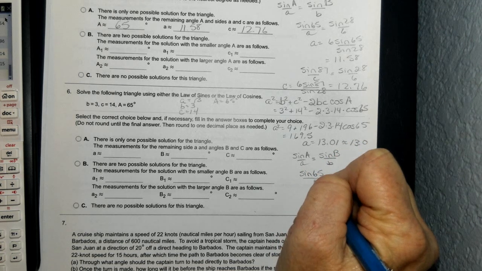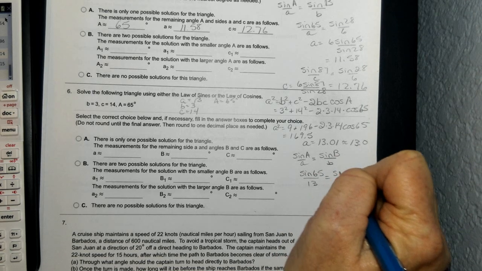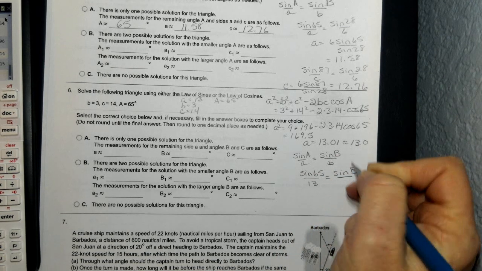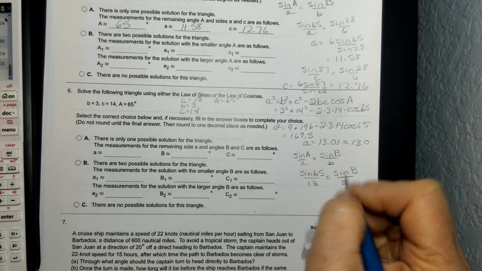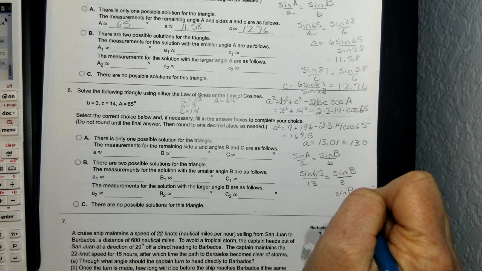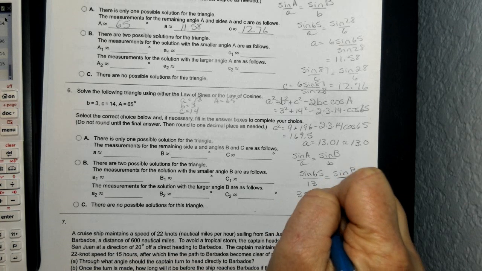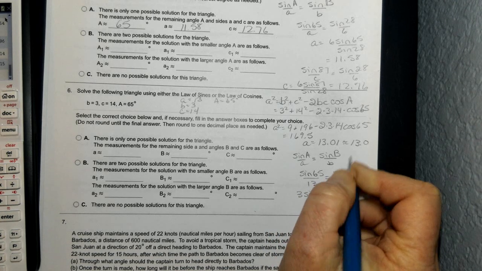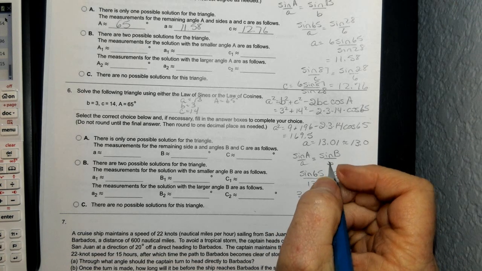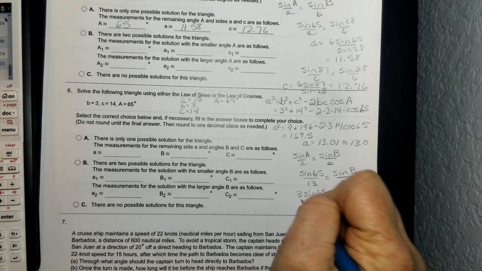A is 13. Sine of B, we don't know. And little b is 3. So sine of B equals 3 sine 65 divided by 13.